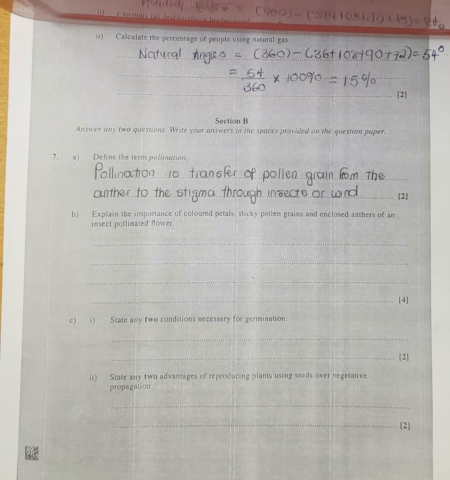So in summary, pollination is the transfer of pollen grains, that are the male sex cells, from the anther to the stigma through insect or wind.